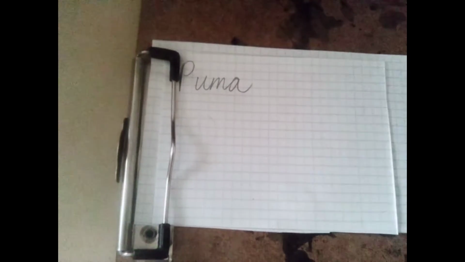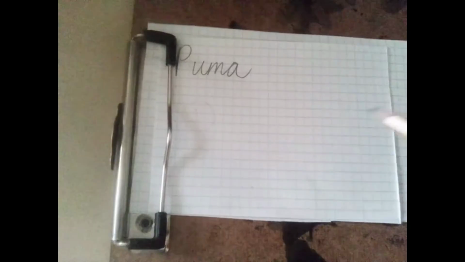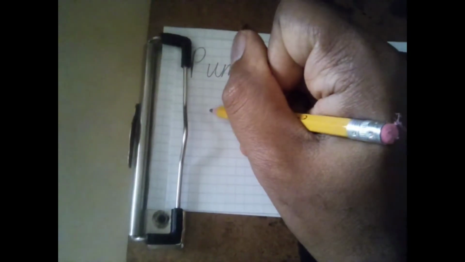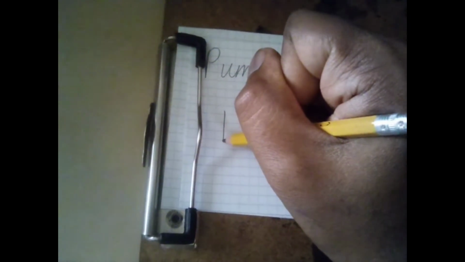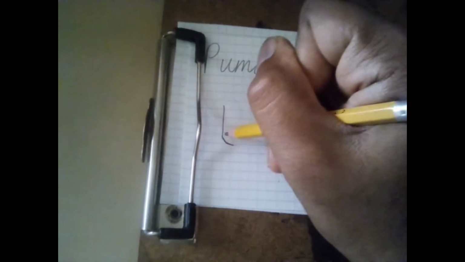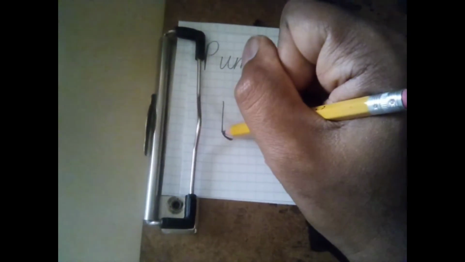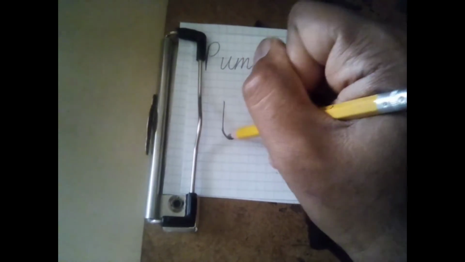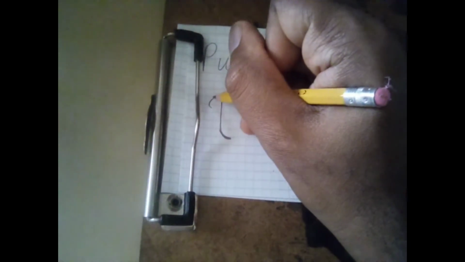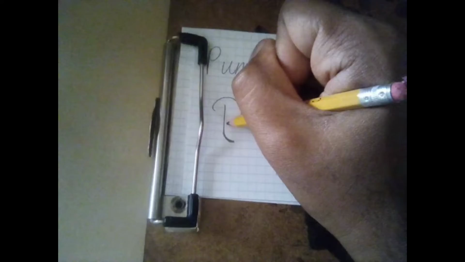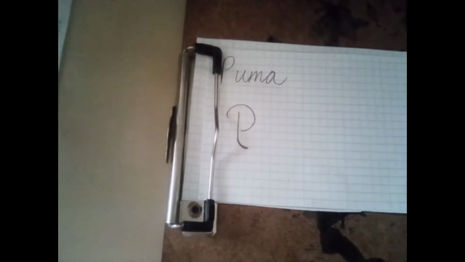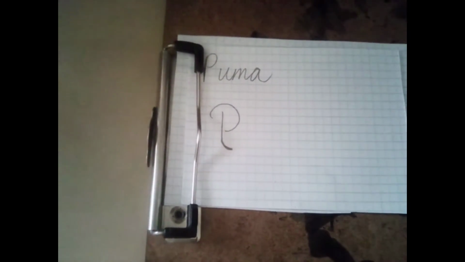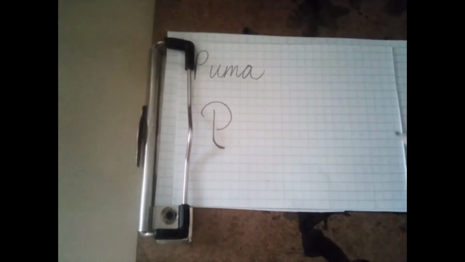We're going to write this letter P in a very special way so that it'll flip to a lowercase a. We're going to do this so the end of this P dips slightly to the right, then this big curve for the P. And when you flip it over, it looks like lowercase a.